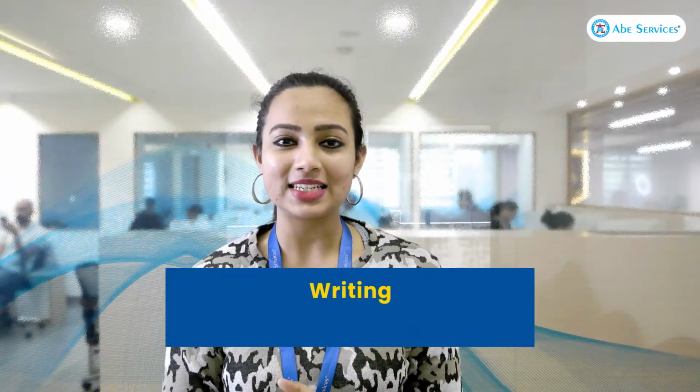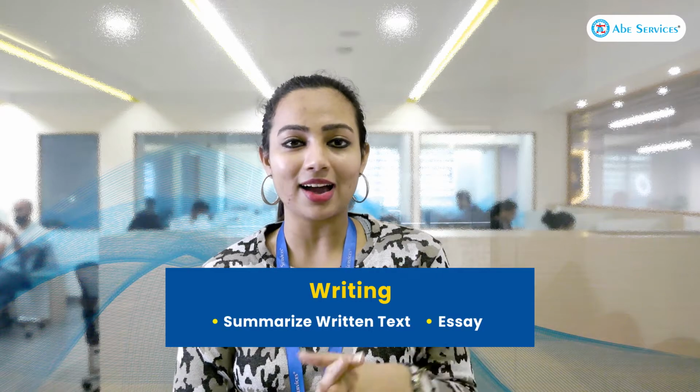Next we have is writing, which is divided in 2 parts: summarize written text and an essay. Summarize written text is a 10-minute task in which you have to write one single sentence summarizing a long passage into 5 to 75 words.